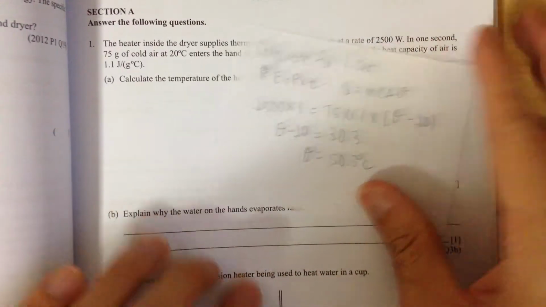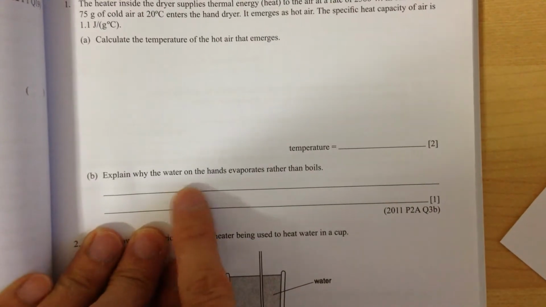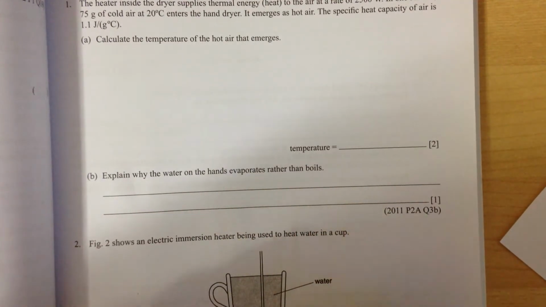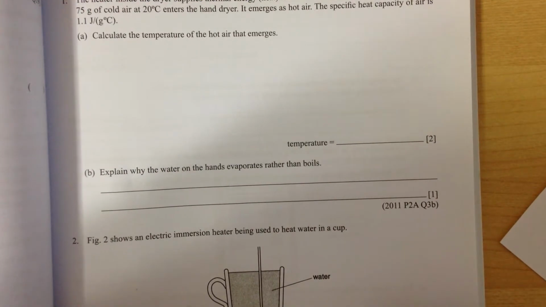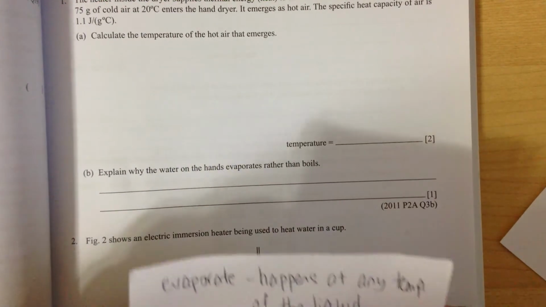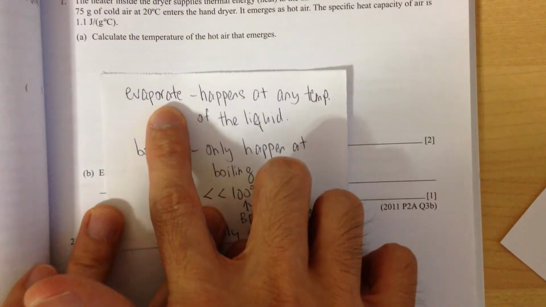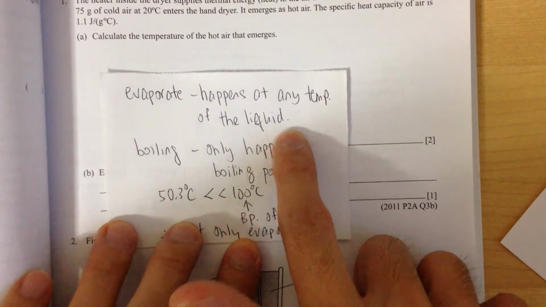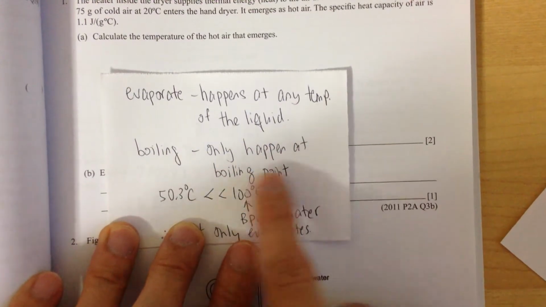So the next question that is being asked is, explain why the water on the hands evaporates rather than boils. This question is actually quite straightforward. The first thing we need to know is the difference between evaporation and boiling. Evaporation happens at any temperature of the liquid, but boiling only happens at the boiling point. So let's look at the final temperature again.